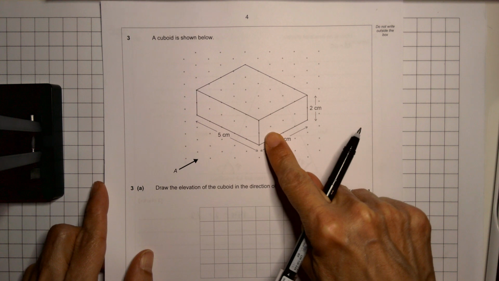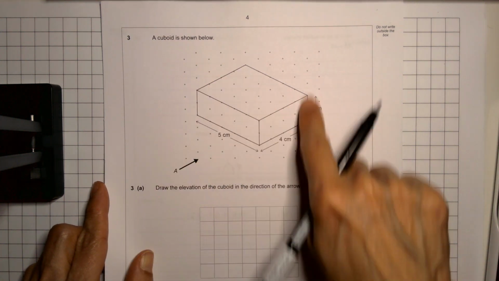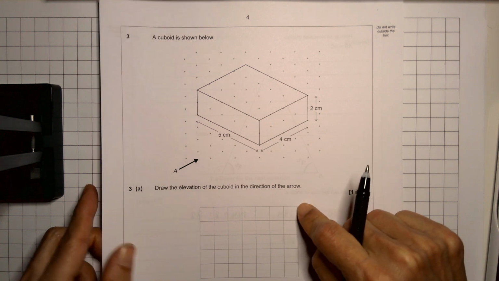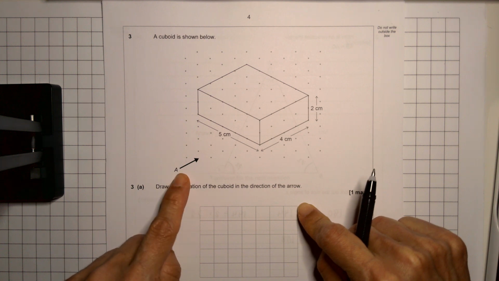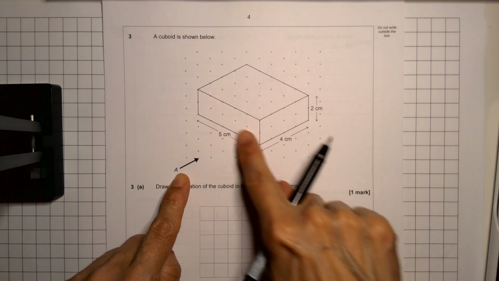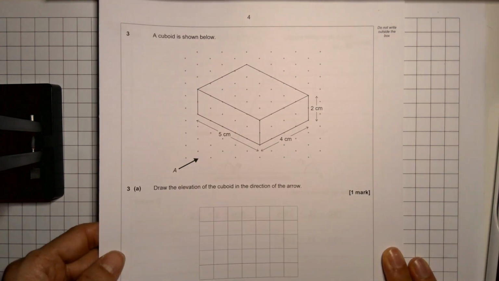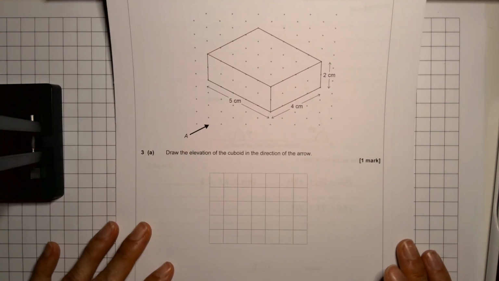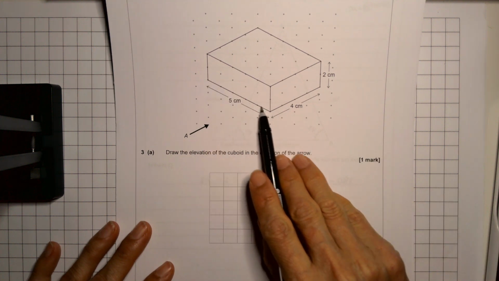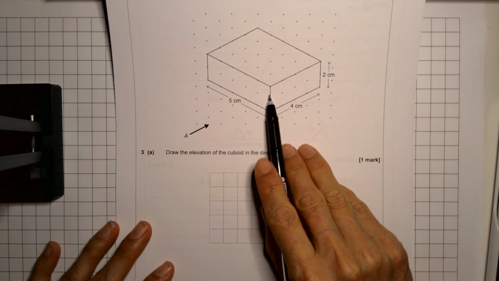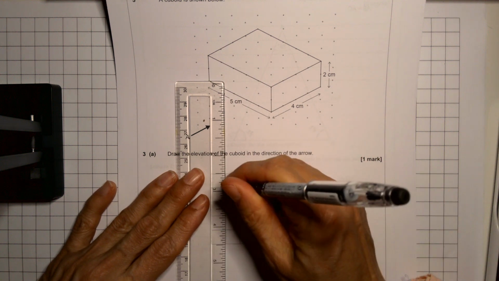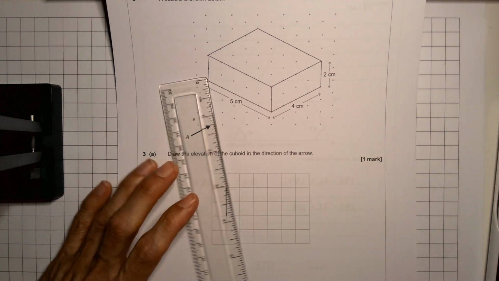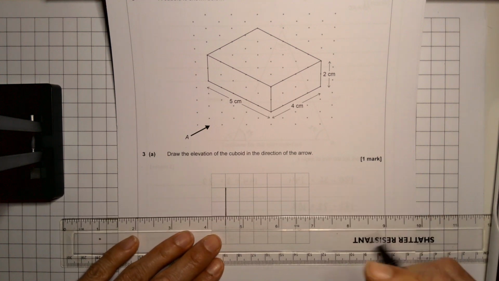Question 3 is a cuboid. They tell us it's a cuboid. It also looks like a cuboid. It's a 3D diagram, and they're asking us to draw the elevation. Elevation is a direction, and in this case it's the one shown by the arrow. So in this case we're going to draw that side there. You just need to think about what dimensions you actually have. I'm just moving the paper so I can see, and we know that this one here is 5 centimeters long. And we can see that the height here is 2. So when I come to draw that, I'm going to draw something that is 2 centimeters tall, and I'm just going to use the boxes, and 5 centimeters along.